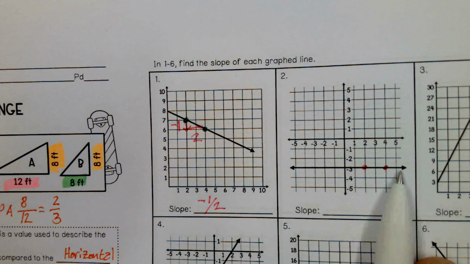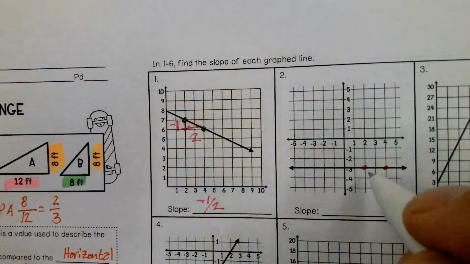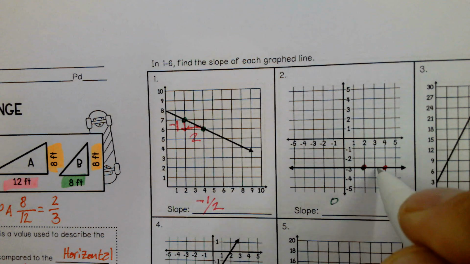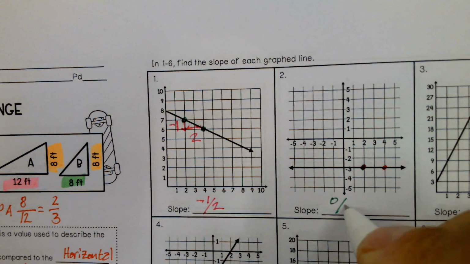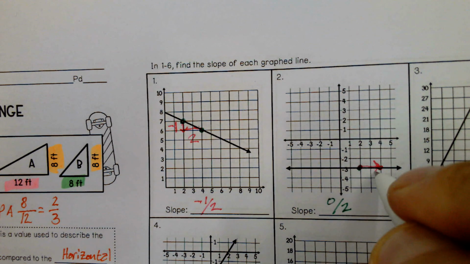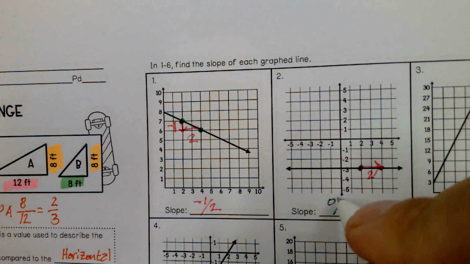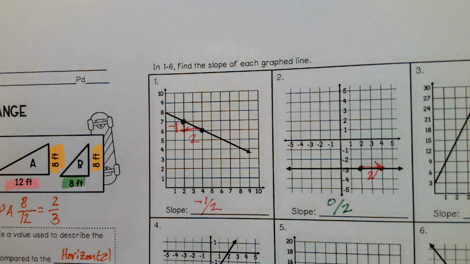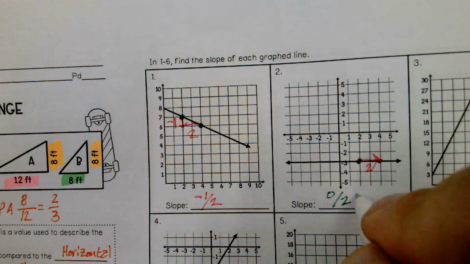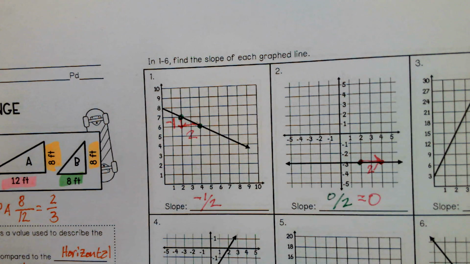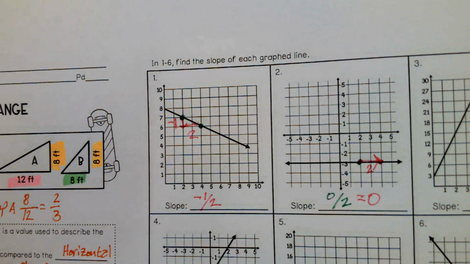To get from this point to this other point, how much do I go up? And then I would run 2, right? I would go over 2. So the rise would be 0. The run would be 2. What's 0 divided by 2? 0. That's why it's always 0. Your rise was always going to be 0. Okay.